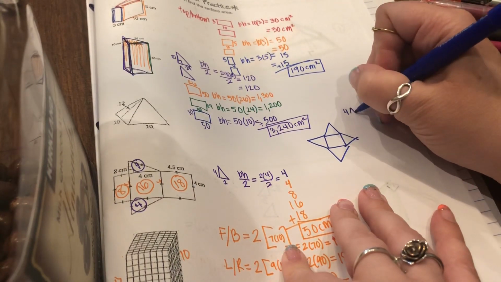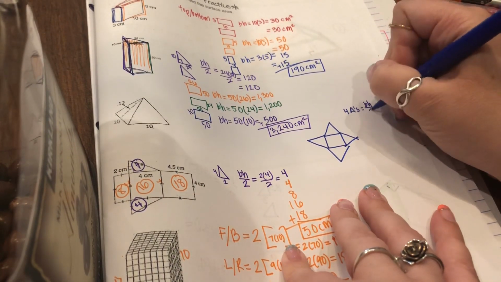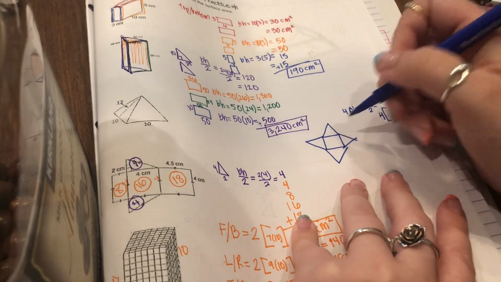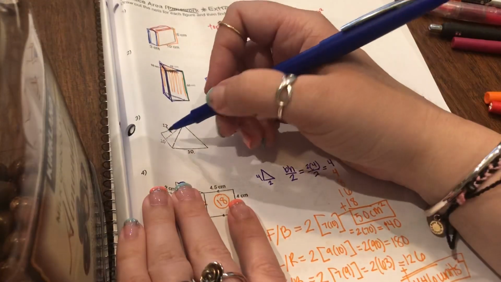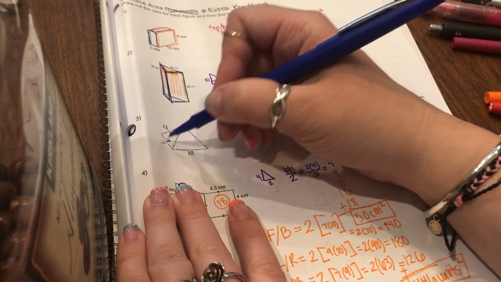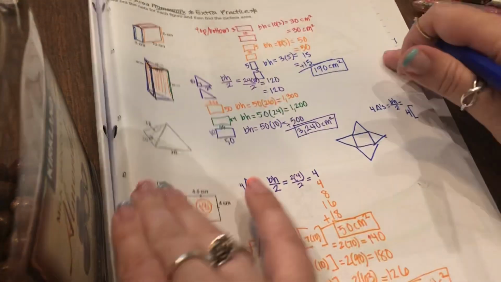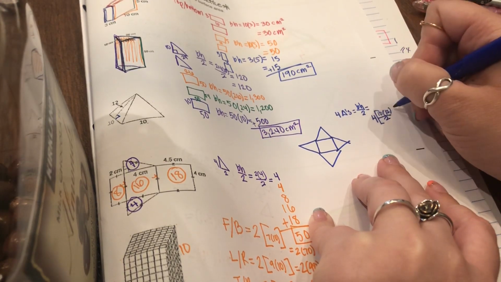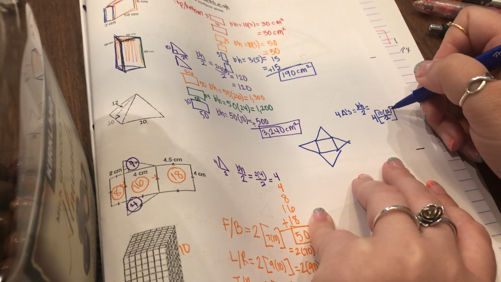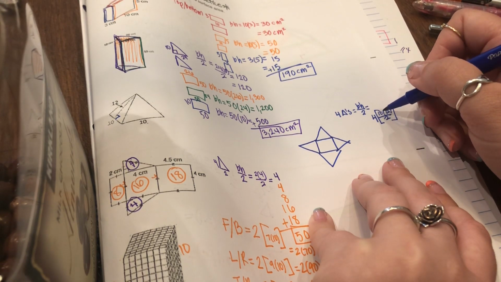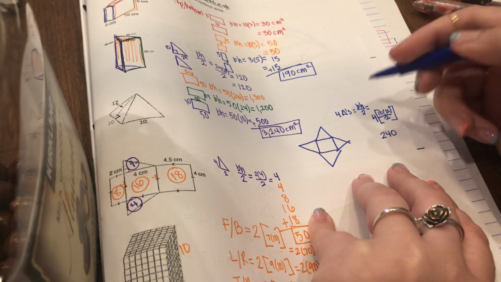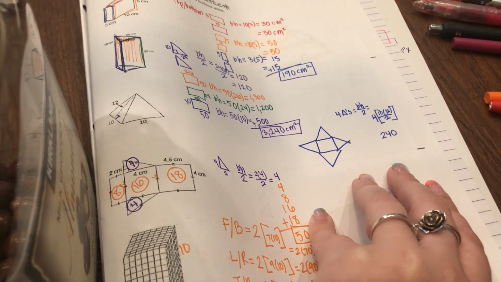So my 4 triangles, base times height divided by 2. Okay, I have 4 of these guys. And what's the base measurement? Well, if I look back at this triangle right here, here's your perpendicular height of 12 connected to your base of 10. So it has a base of 10 and a height of 12 divided by 2. Okay, so 2 goes into 12 6 times. 6 times 10 is 60. And then 60 times 4 is 240.